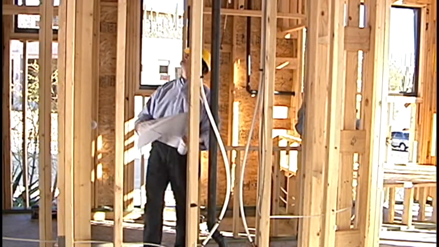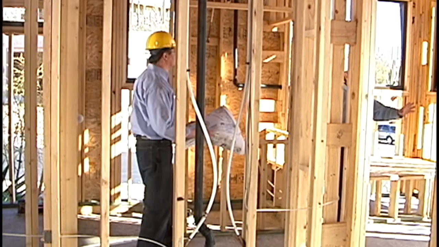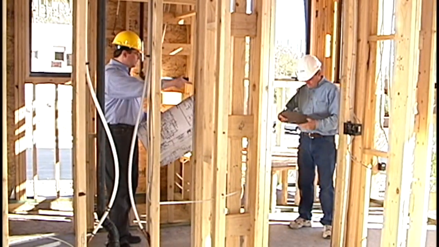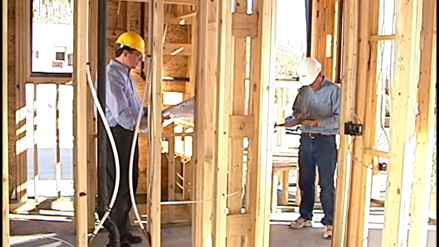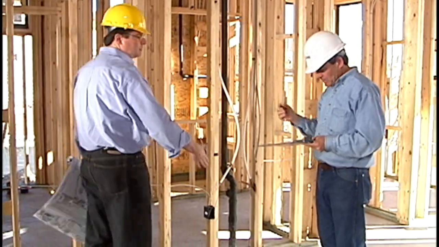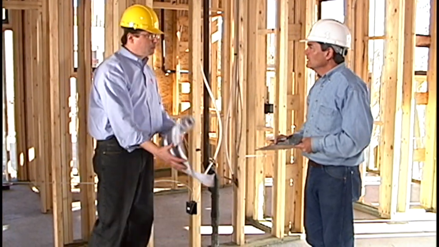Planning can really make the difference between a smooth, quick installation with no callbacks and one with a lot of wasted time and customer problems. It doesn't take any more time to do it right. Once the planning process becomes a routine part of the job, it will pay you back every job in time and money saved.